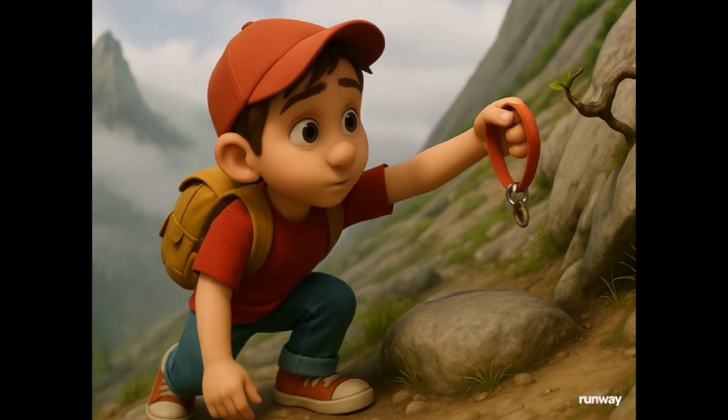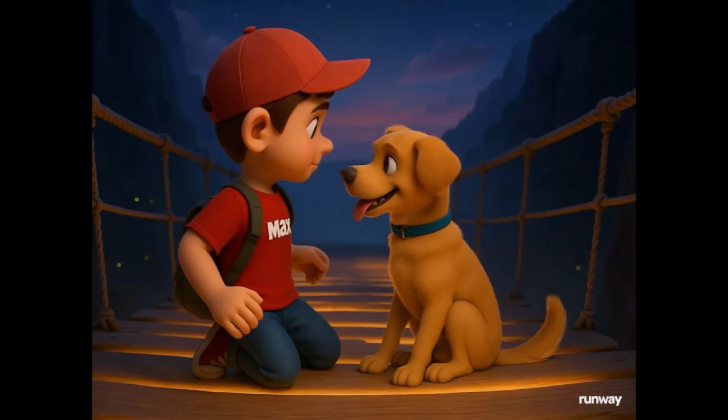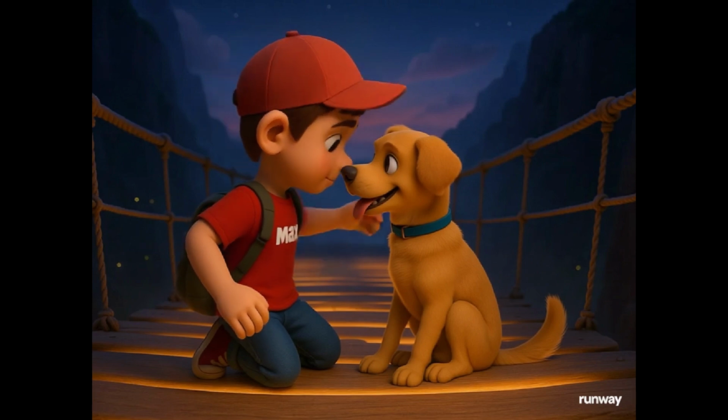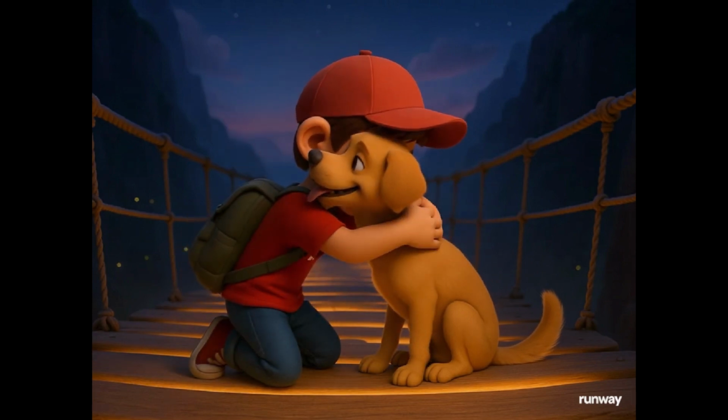A flash of movement. A silhouette of his dog disappears behind the ridge. Max climbs on. Halfway across, he hears a bark. Buster is at the other side. Max runs the final stretch and kneels to hug him.